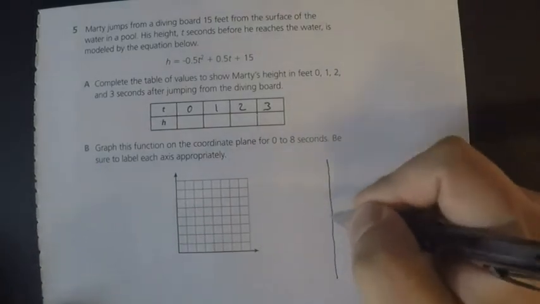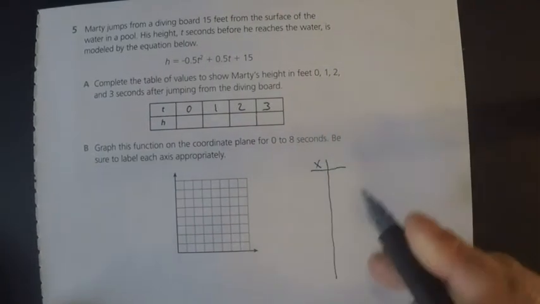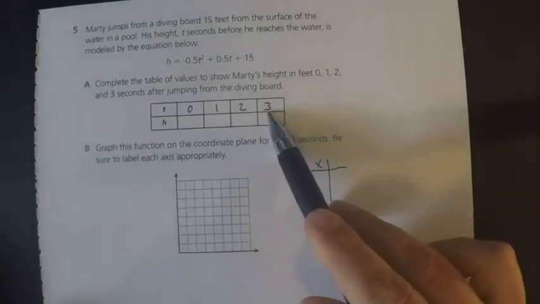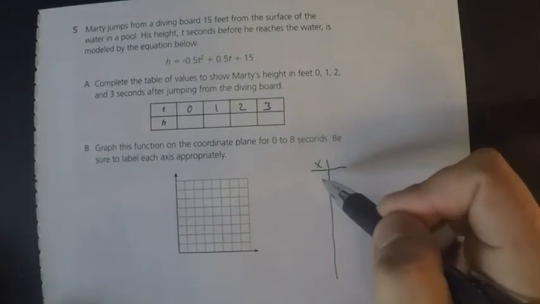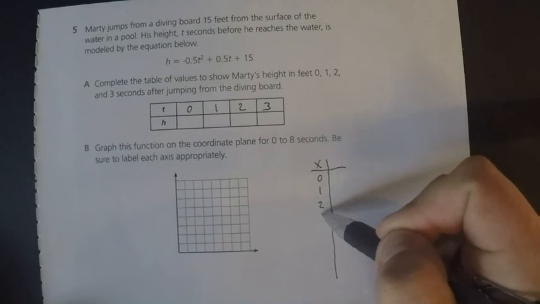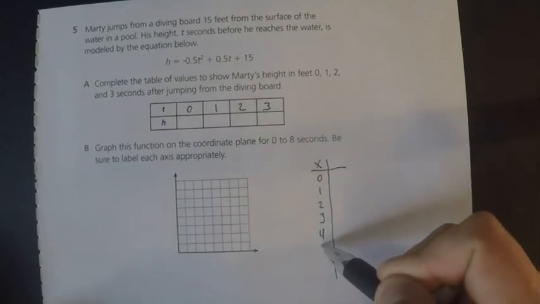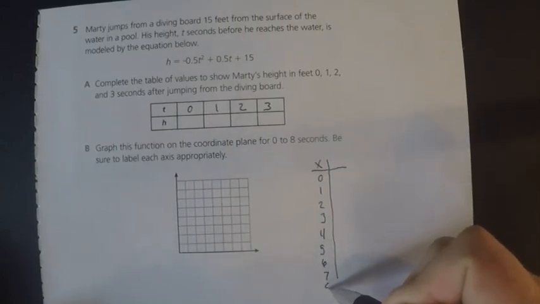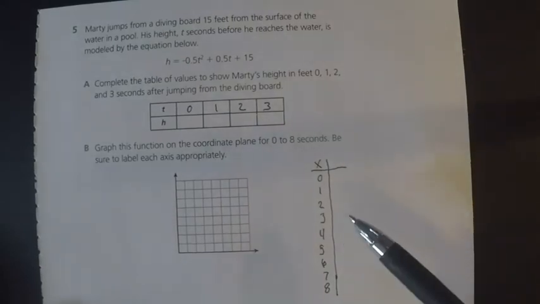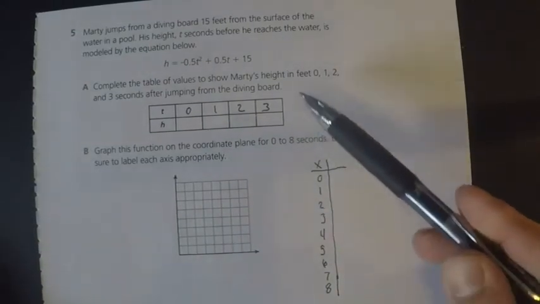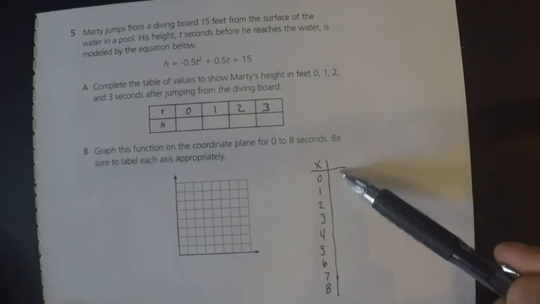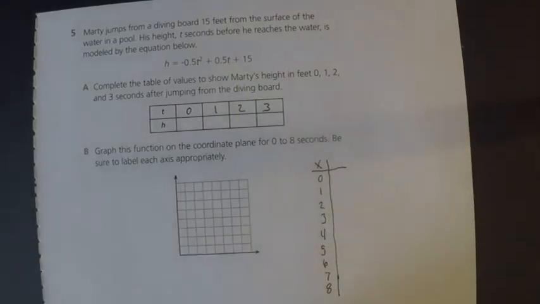So again, if you're talking about your table here, we have x. We want our domain, which is our time, to go from 0 all the way to 8. So 0, 1, 2, 3, 4, 5, 6, 7, 8. All right, so this is what you're going to type into your calculator, fill out your table, and then plot your graph there.